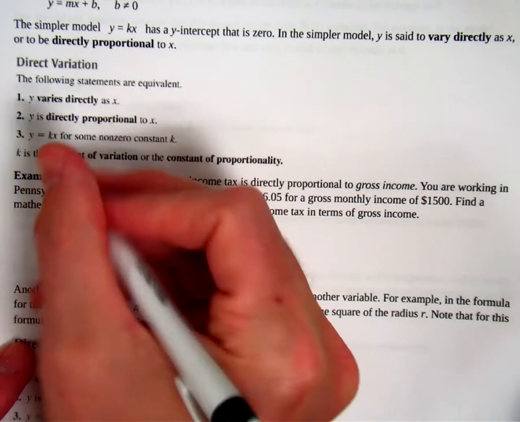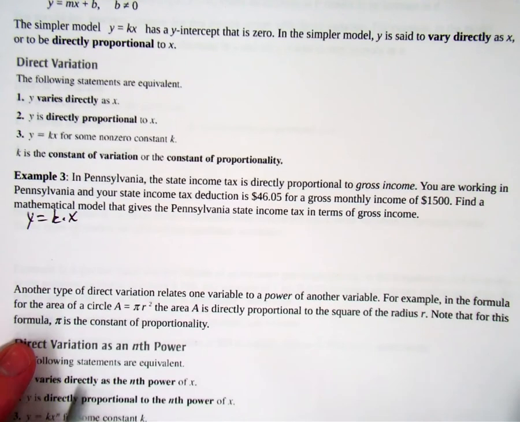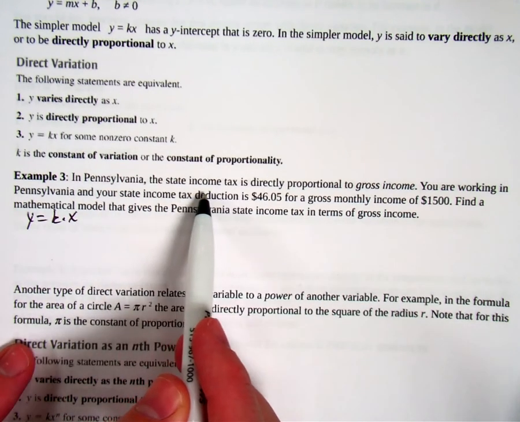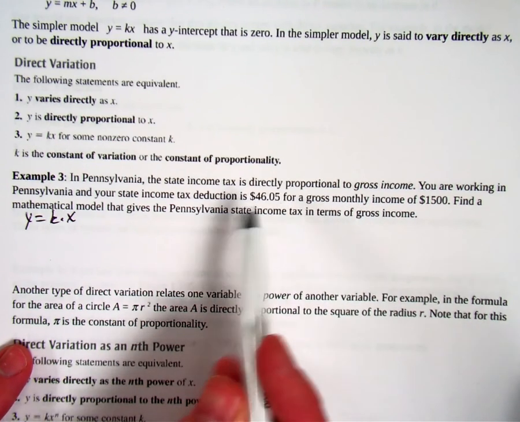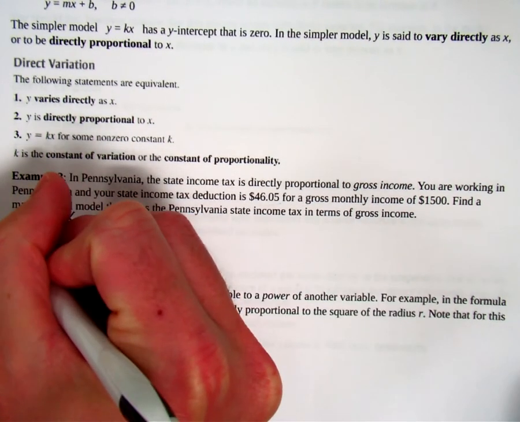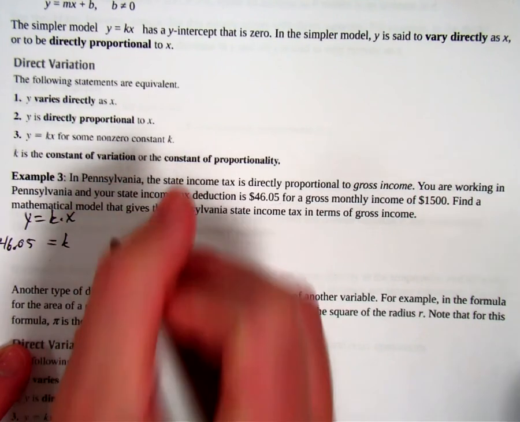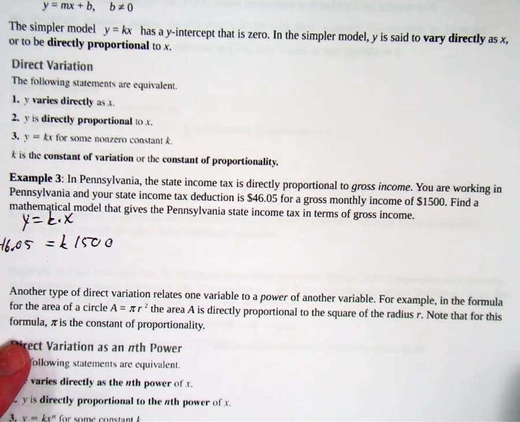Okay, so y equals k times x. The state income tax is directly proportional to gross income. All right, so our income tax, we got 46.05 equals some constant multiplier k times $1,500.